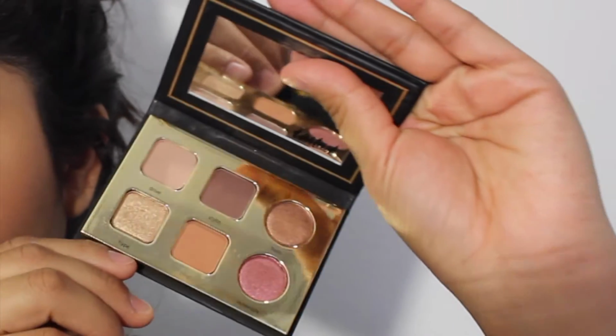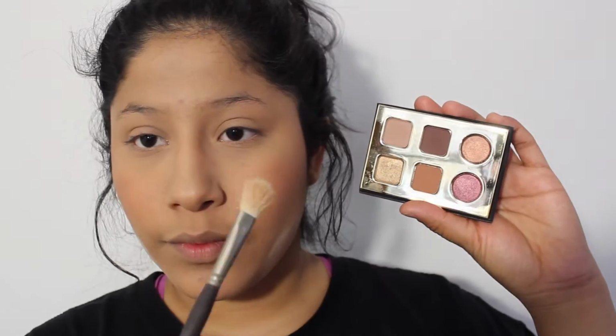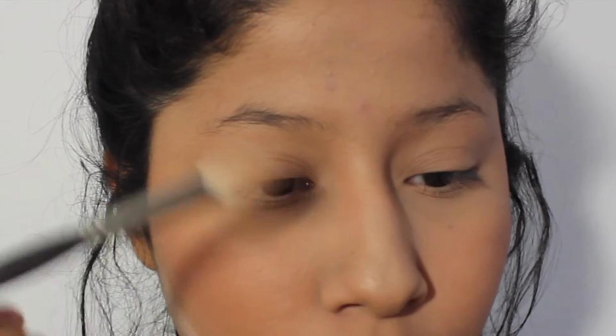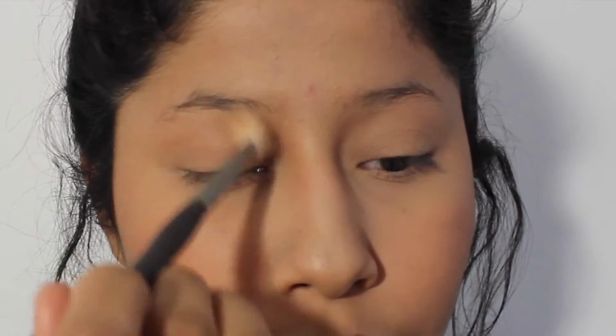I'm gonna go into my sister's Tarteist palette, which she got for Christmas, and I'm taking the lightest color in the palette and just swiping that all over my eyelids, like literally up to my brow bone.